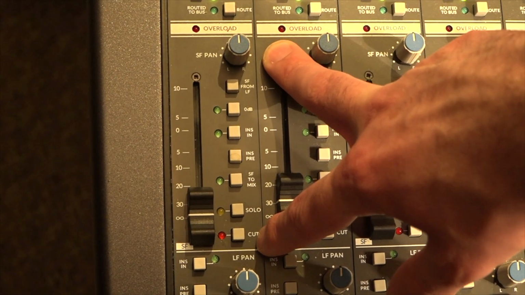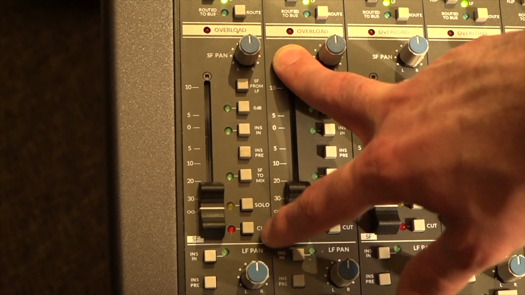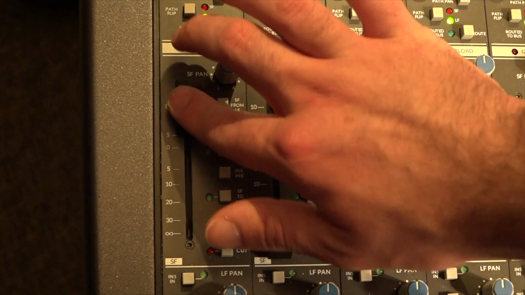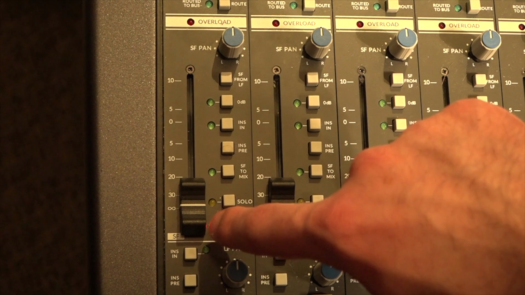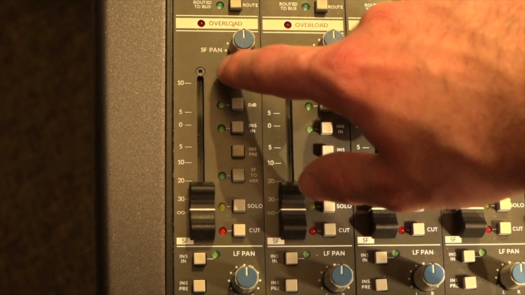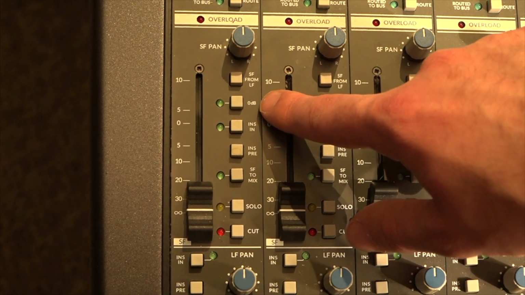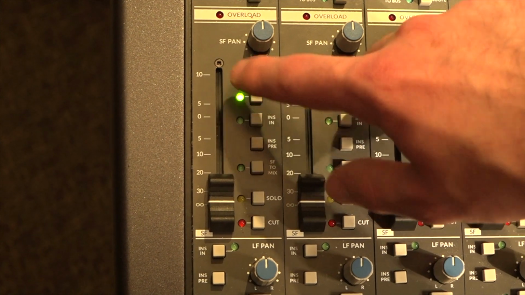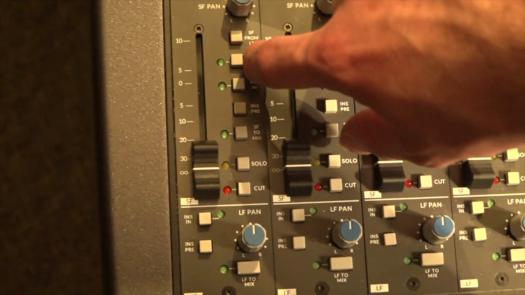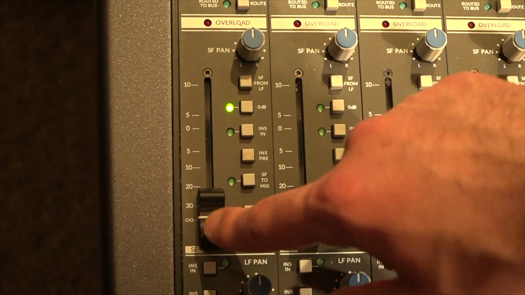Next we have our 60mm small fader, which as we mentioned is defaulted to your channel input. You have your typical pan and gain control, as well as solo and cut buttons. You have this SF from LF button, which allows you to feed the long fader channel into the short fader, if you would like to create a parallel mix. You also have a 0 dB switch, which bypasses the fader and puts the channel at 0 dB. This is useful for when you want to keep all of your volume control in your DAW.